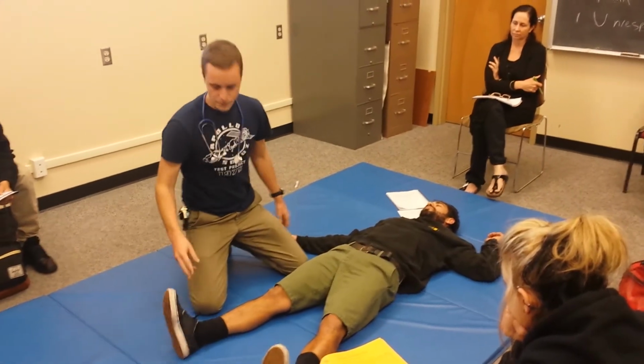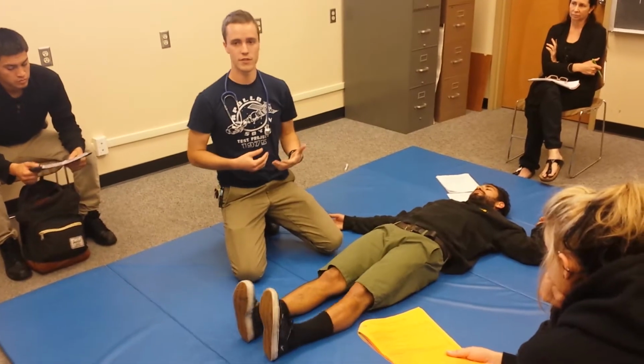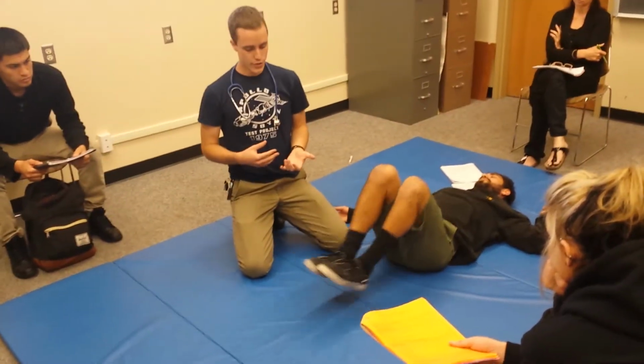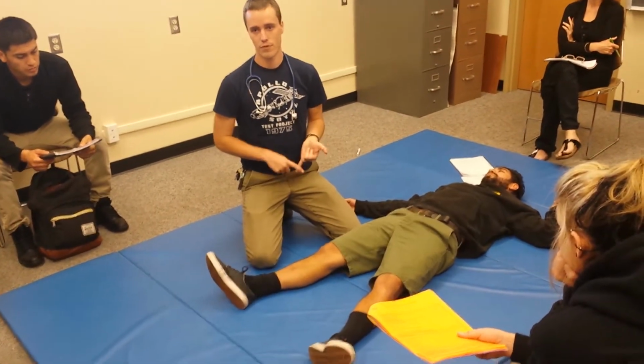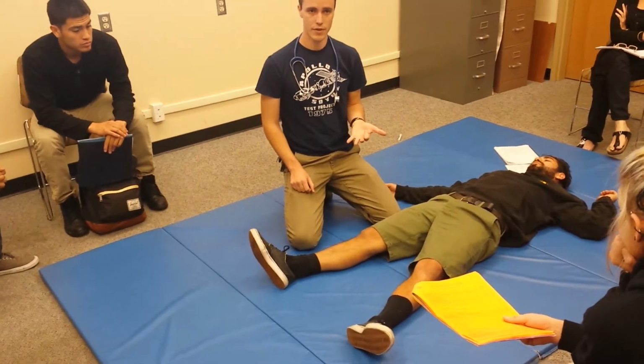For our feet, we do our PMS checks. A lot of the patients in these scenarios are going to be either unresponsive or responsive only to pain, so you're still going to need to verbalize. You do a PMS check: perfusion, motor function, sensation. However, you're only going to get perfusion, right? A pulse or cap refill.